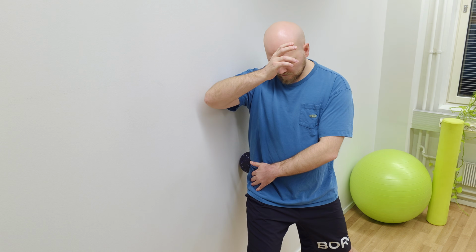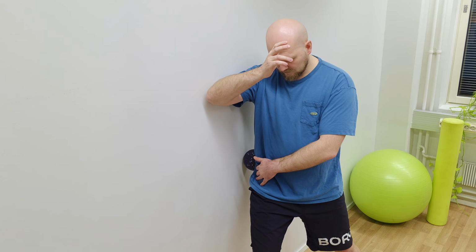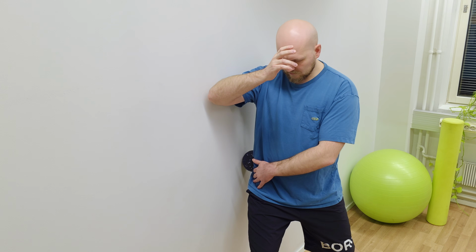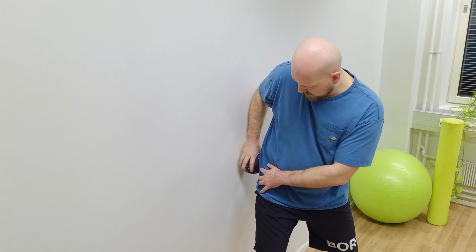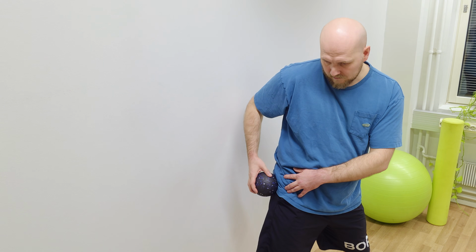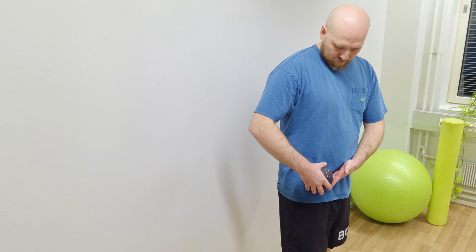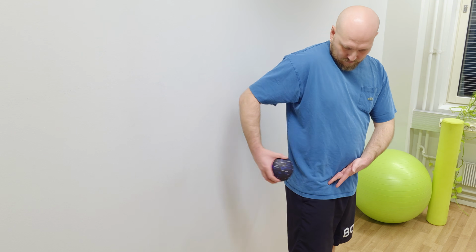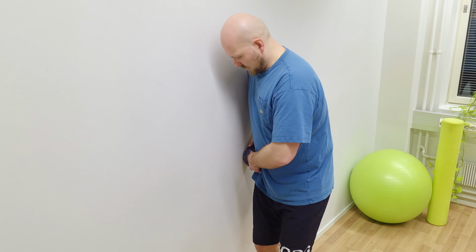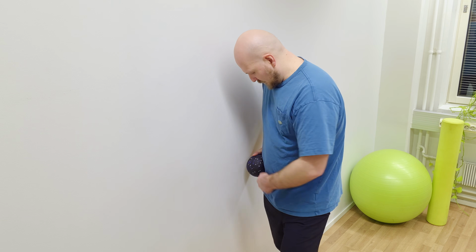Again, you can do side-to-side movements. You can also do small up and down movements like this. But remember not to go all the way down to the hip where there was the infamous bursa. Also remember to use different angles when attacking this area so that the ball is more behind or more forward.